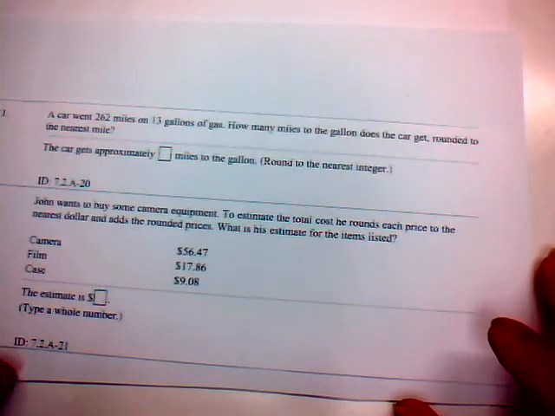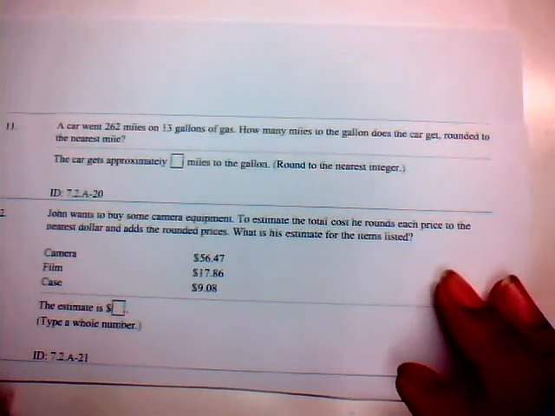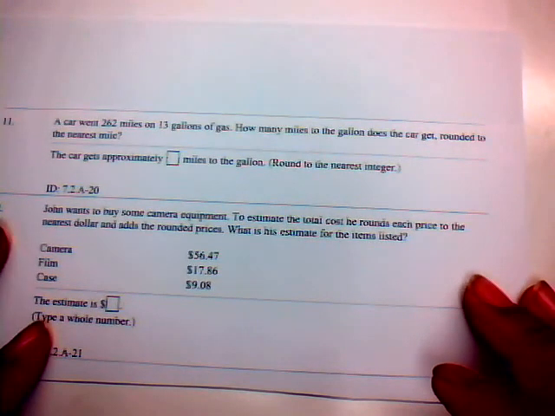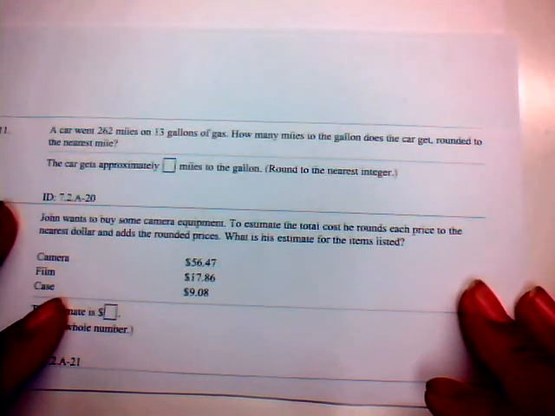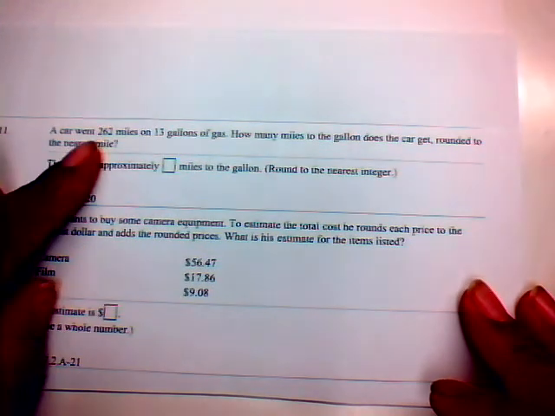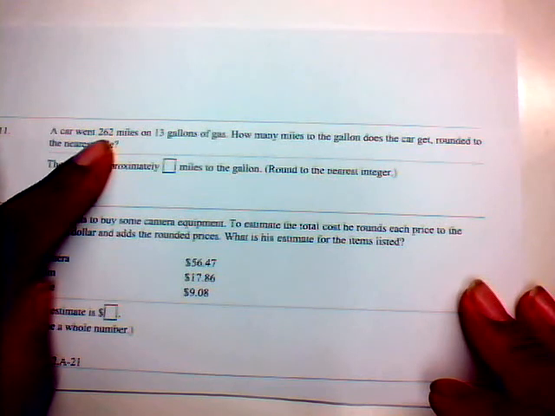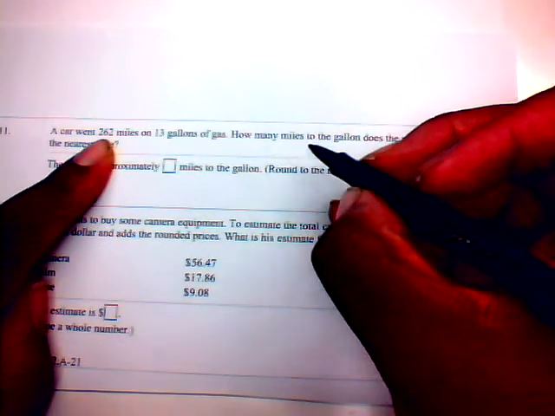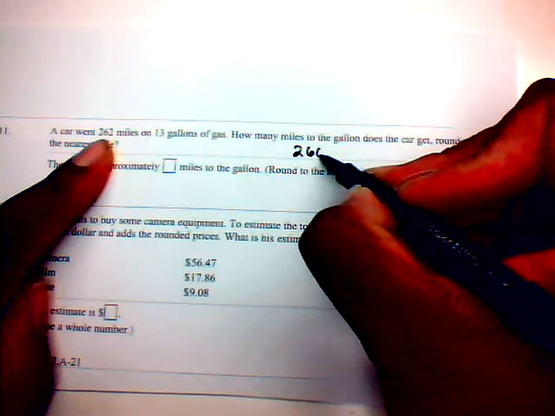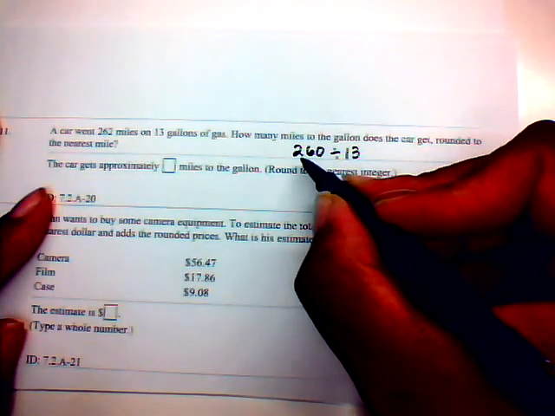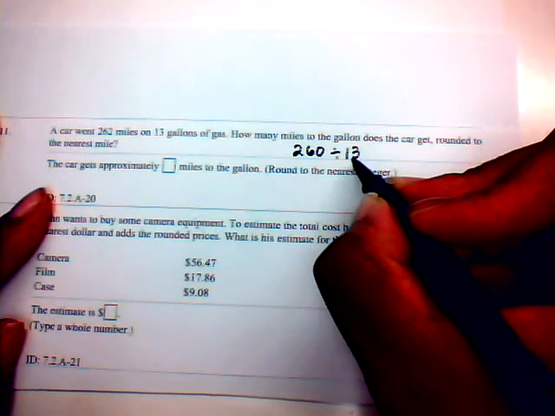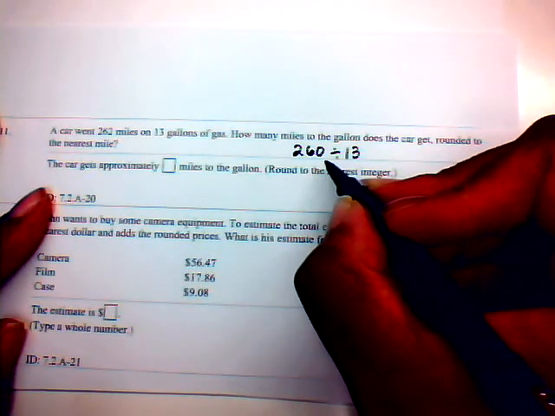Problem number 11. A car went 262 miles on 13 gallons of gas. How many miles to the gallon does the car get, rounded to the nearest mile? Let's do a little estimation here. I'm going to estimate 262 as 260 and leave 13 as is, because I know 260 is a multiple of 13. That's why I'm using 260.